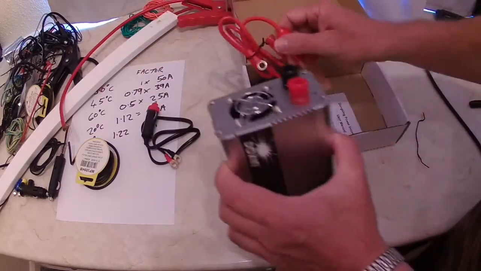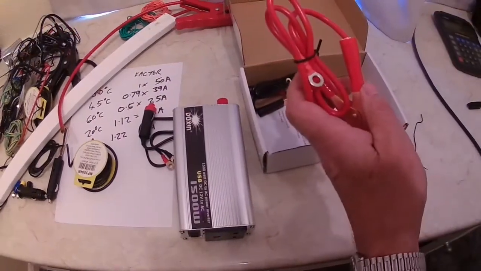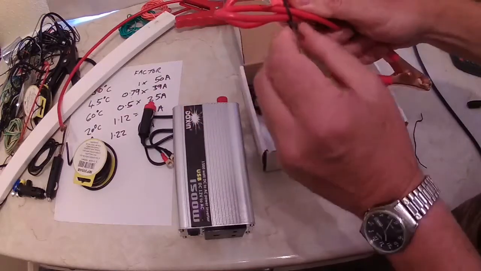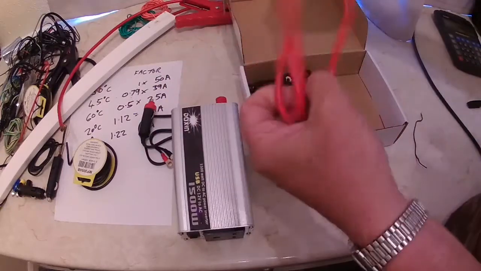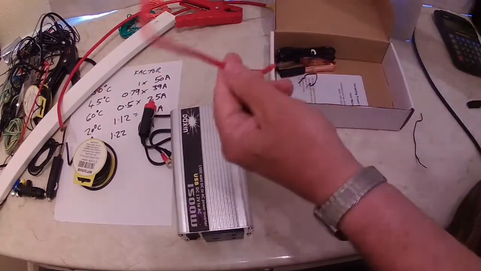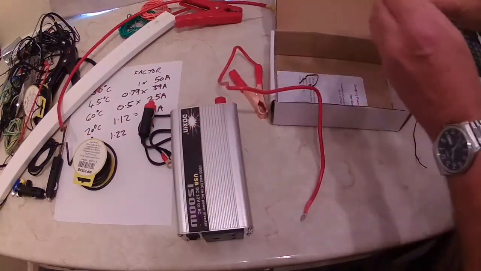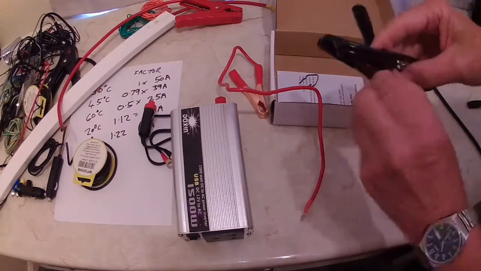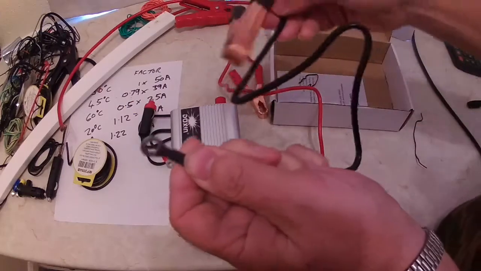Now then, just make sure the camera's working. Let's look at the leads. That's the red one. That's the black one.